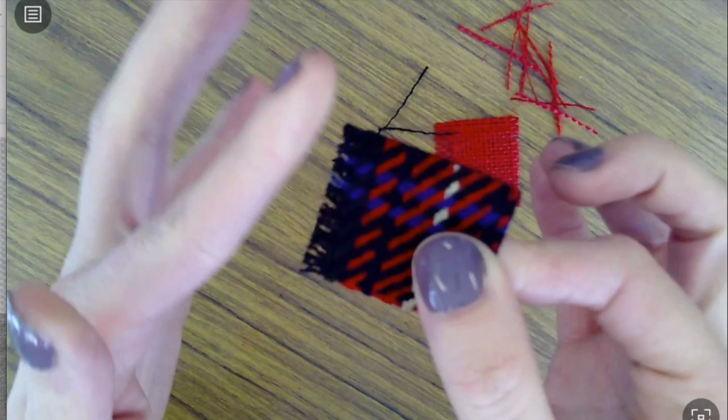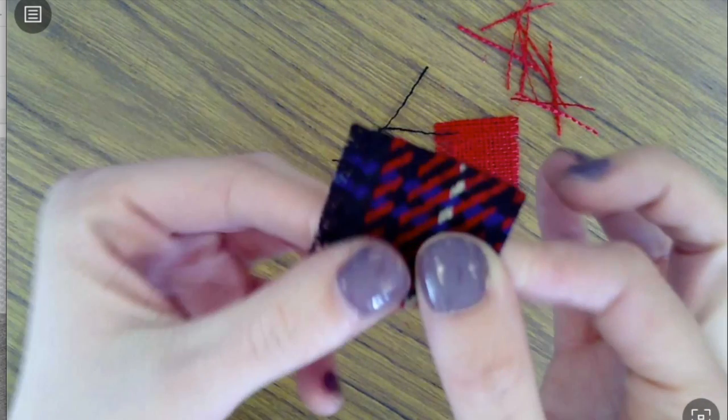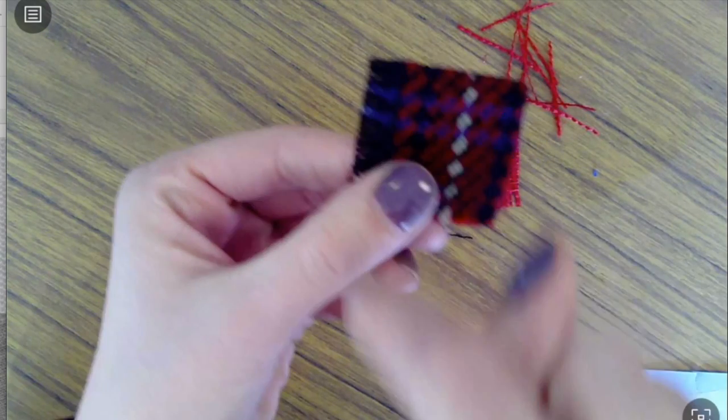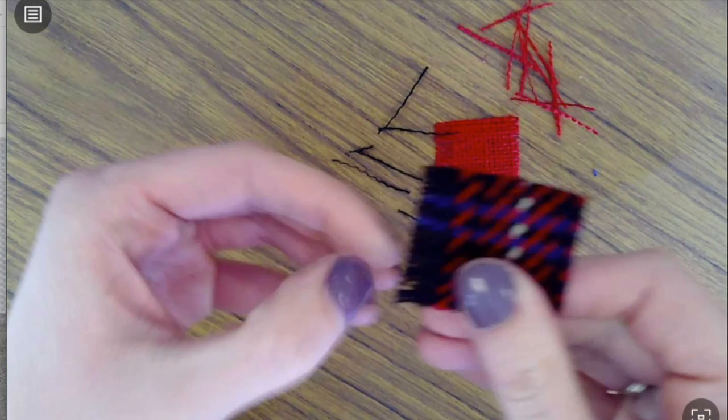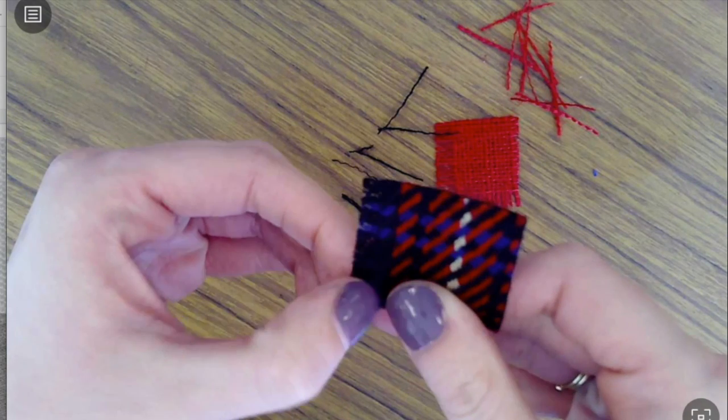So now I'm starting to see all these little pieces that look like they're coming out straight to the side, and the pieces I'm pulling off are the ones that are going up and down. Very interesting.